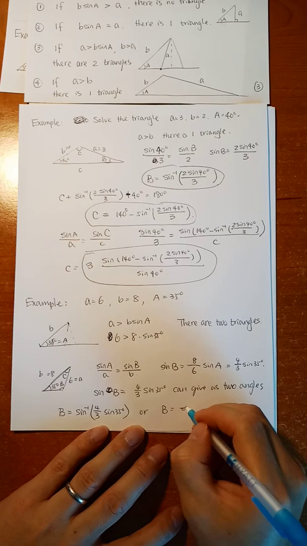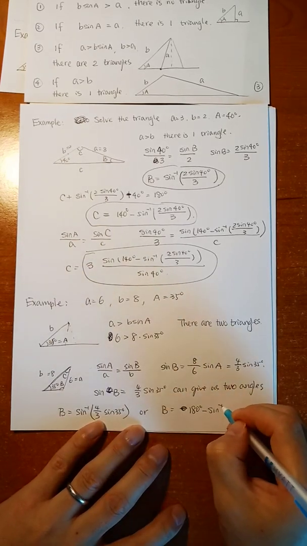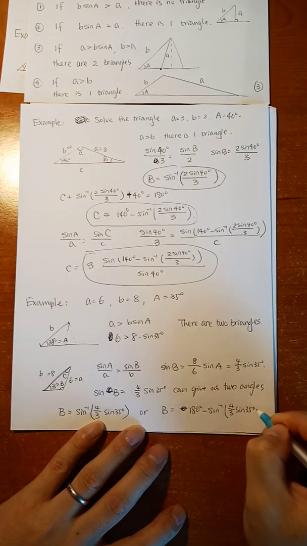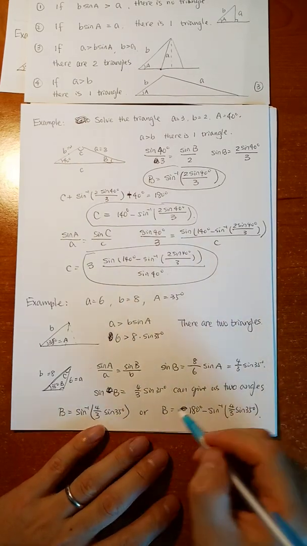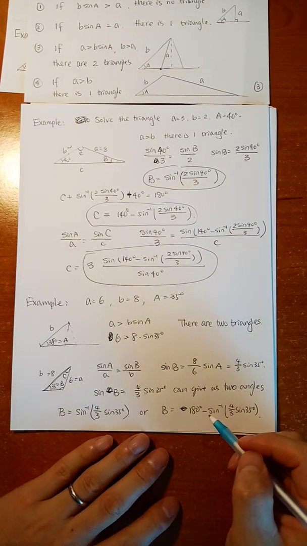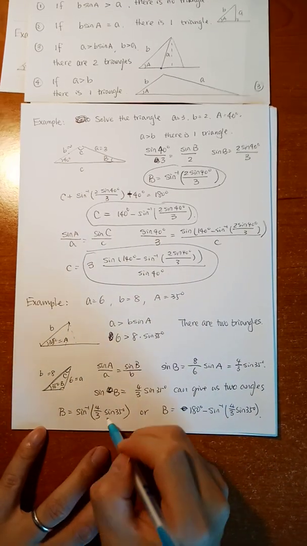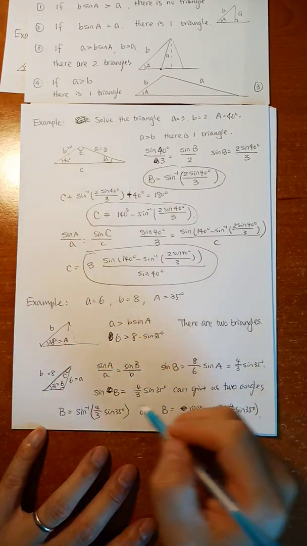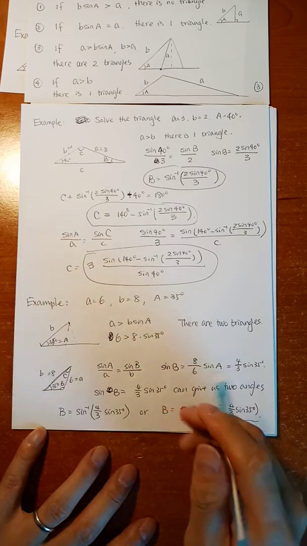You use 180 minus this acute angle. Once again, without a calculator, I don't know what degree this has, but I do know B is either this or this. So when B is this one, it corresponds to this. If B is this one, it corresponds to the obtuse angle.